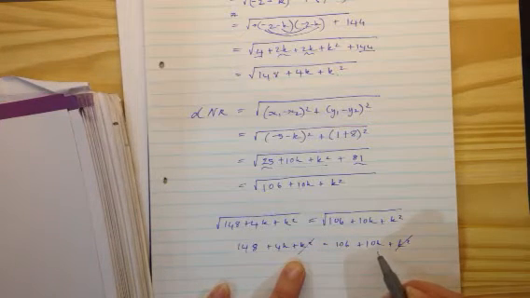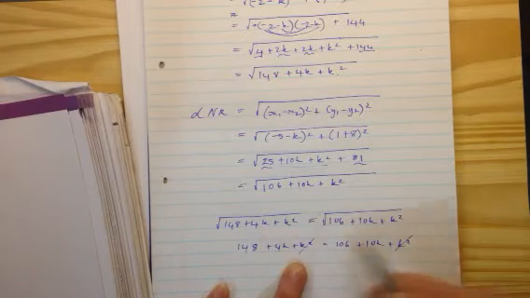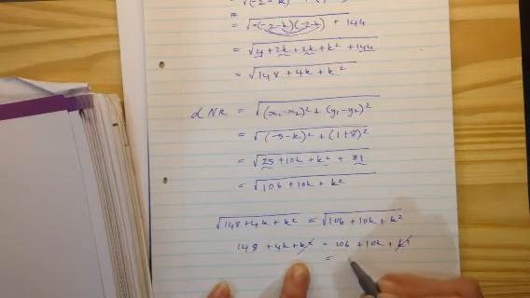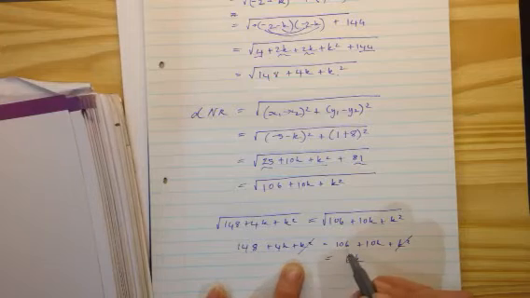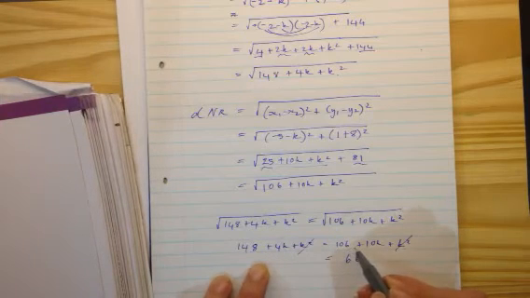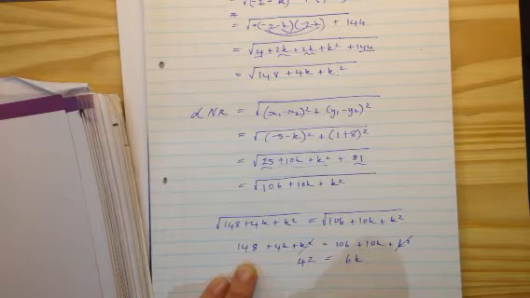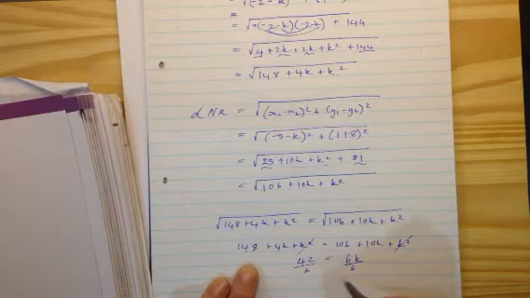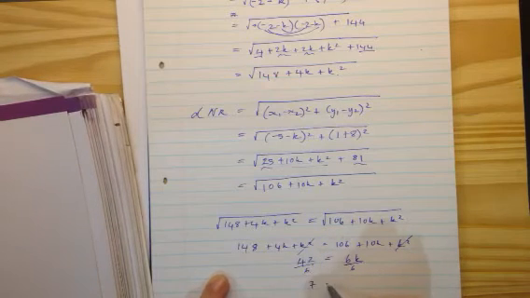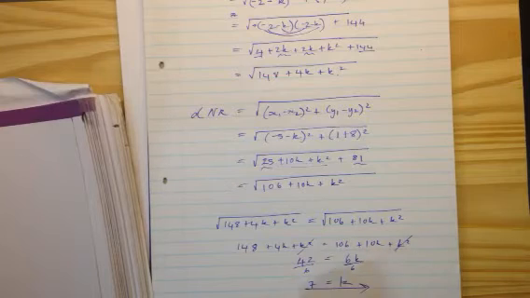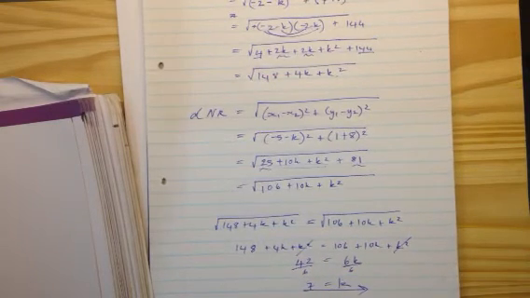I'd like to move all my k's, let's take them to this side. Minus 4k from both sides is going to give me 6k here. And move the number across. Minus 106 from both sides will give me 42 here. Get rid of that 6. Divide both sides by 6. 42 divided by 6 is 7, is equal to k. That's my answer. That's what I'm thinking k is.